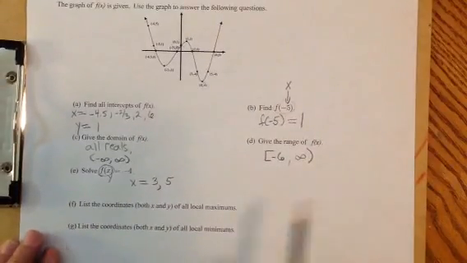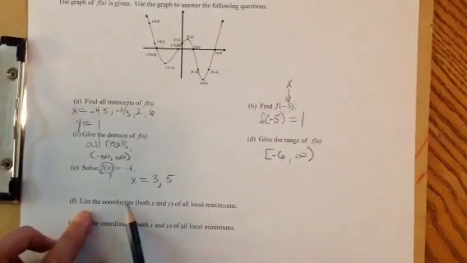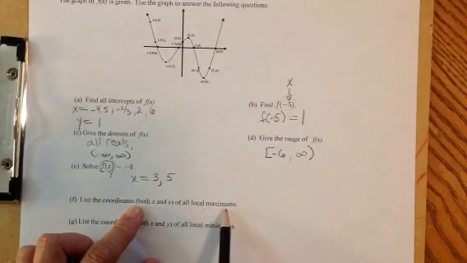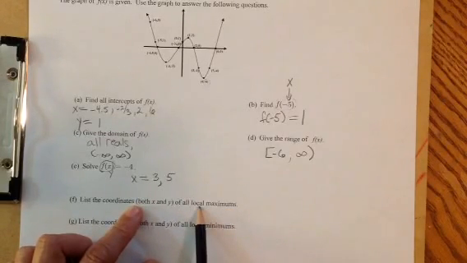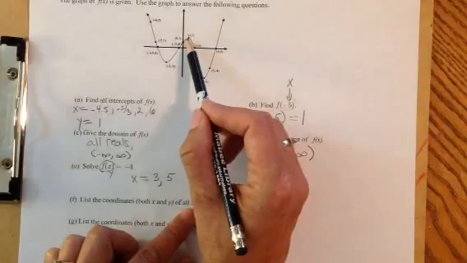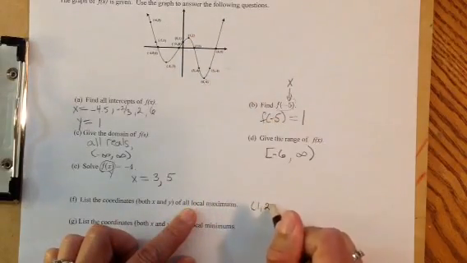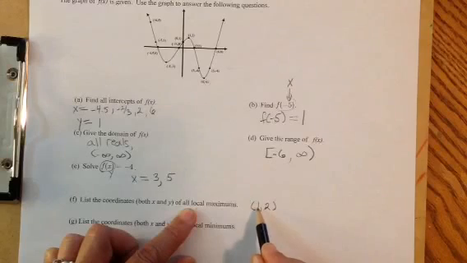Okay, last parts are similar to each other. List the coordinates, so that means we want both x and y, of all of the local maximums. Local doesn't mean the absolute highest thing, it just means the highest point around there. Think of it as the top of all the hills. I see one hill here, and it has a maximum at 1, 2. So this is coordinate of the point. Here's the x and here's the y.